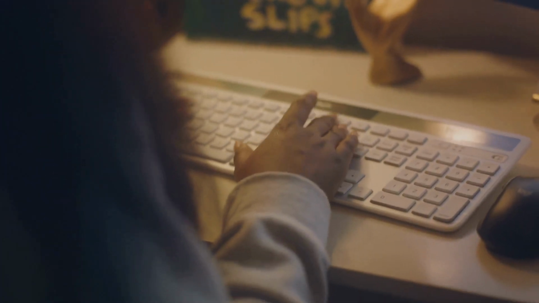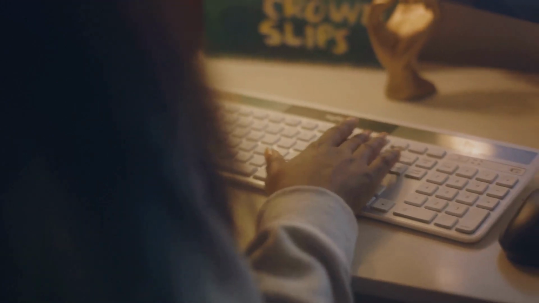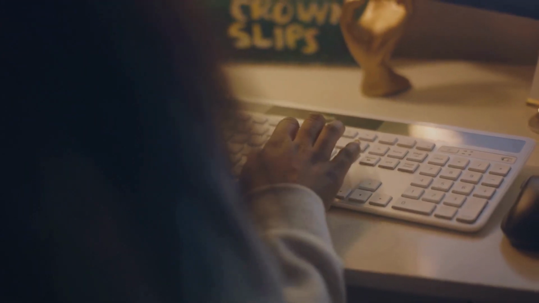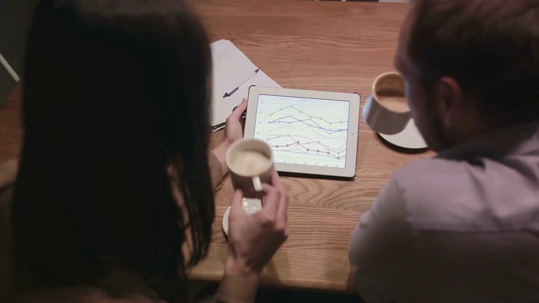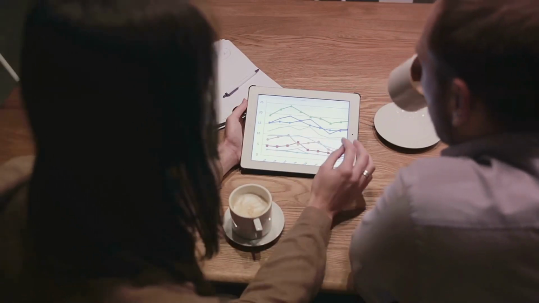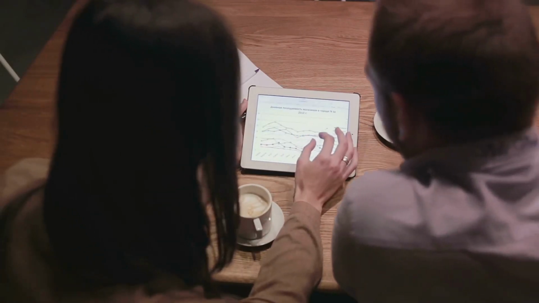Remember, Google Ads is a powerful tool, but it's not a magic wand. It requires time, effort, and a bit of creativity. But with the right approach, it can help you reach your customers when they're browsing online and drive your business growth.